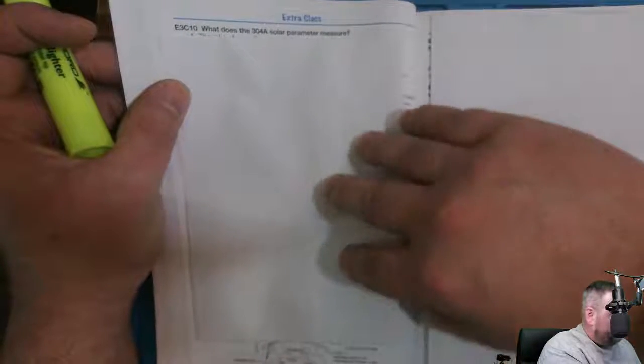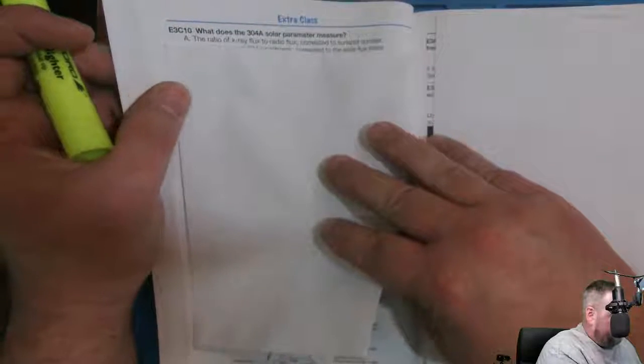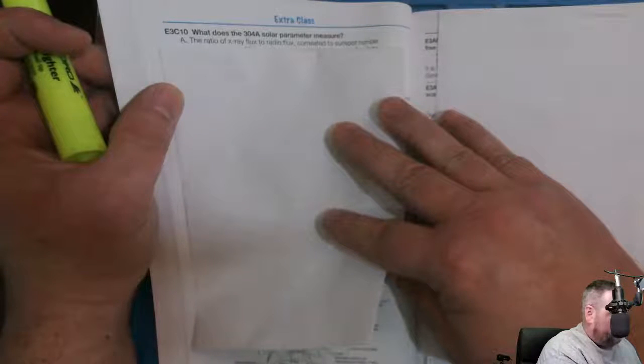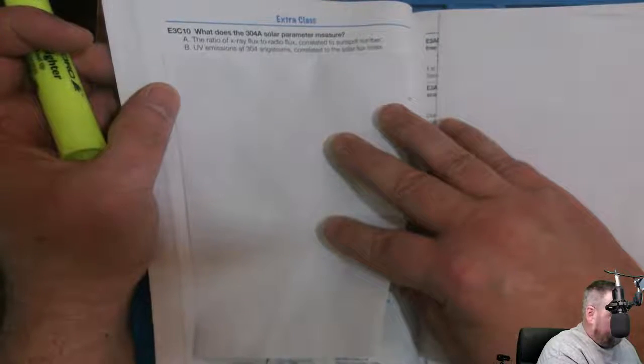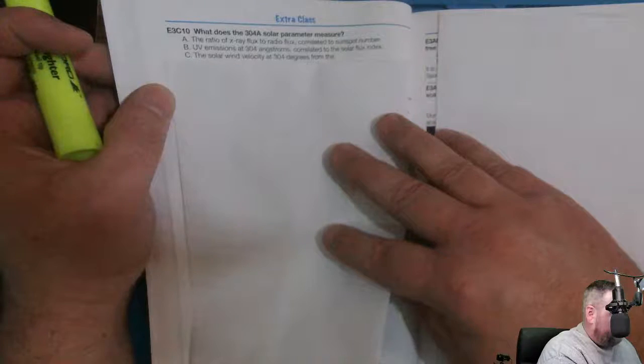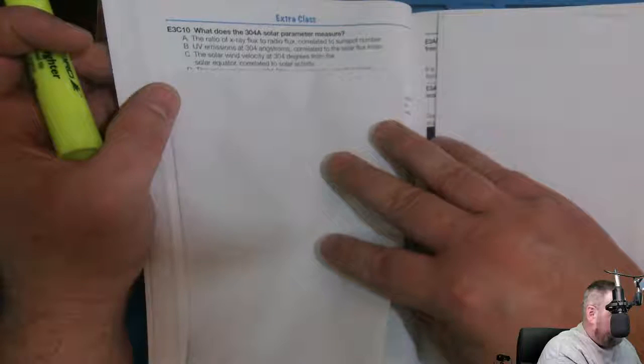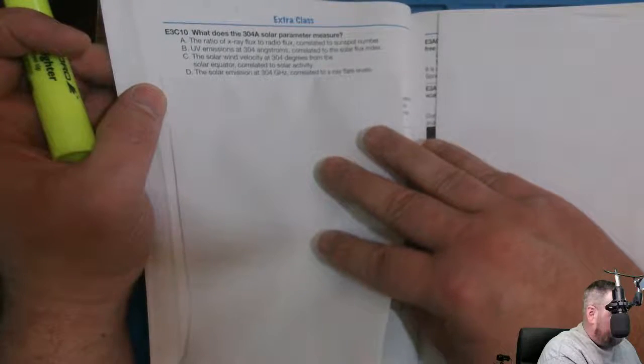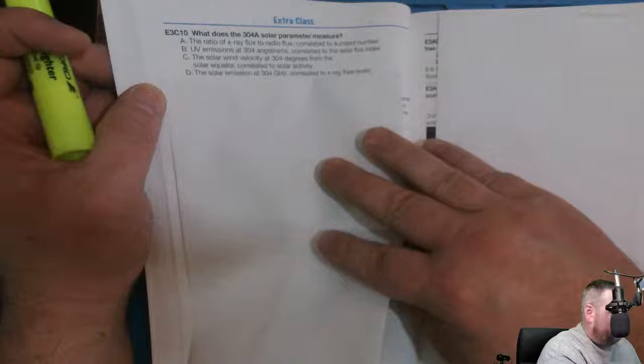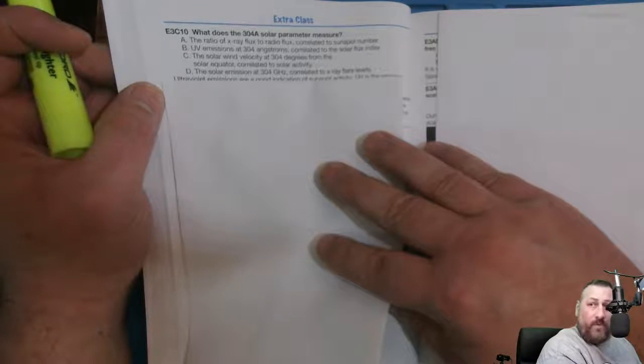What does the 304A solar parameter measure? Is it A, the ratio of X-ray flux to radio flux correlated to sunspot number? Is it B, UV emissions at 304 angstroms correlated to the solar flux index? C, the solar wind velocity at 304 degrees from the solar equator correlated to solar activity? Or D, the solar emission at 304 gigahertz correlated to X-ray flare levels? Boy.